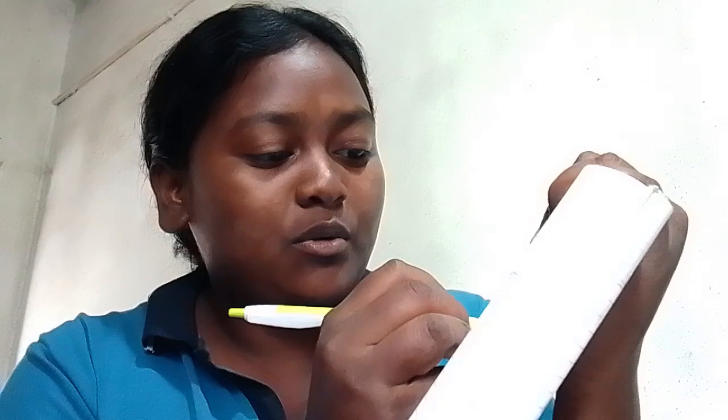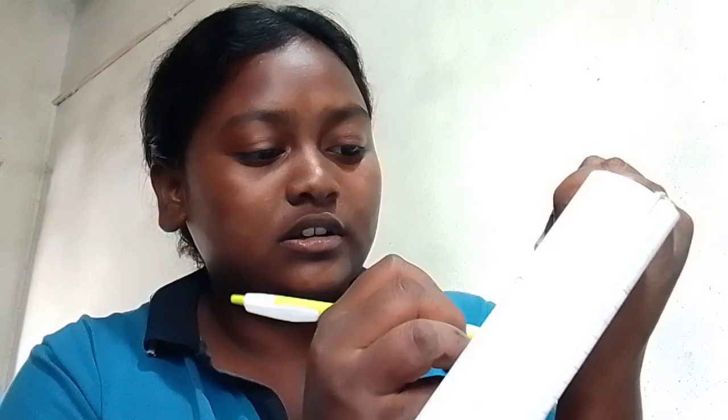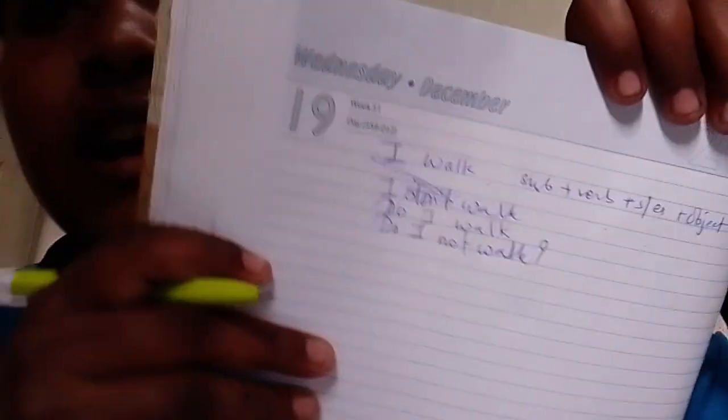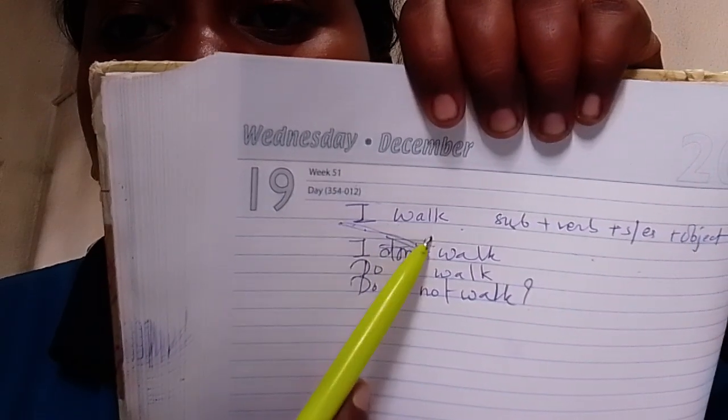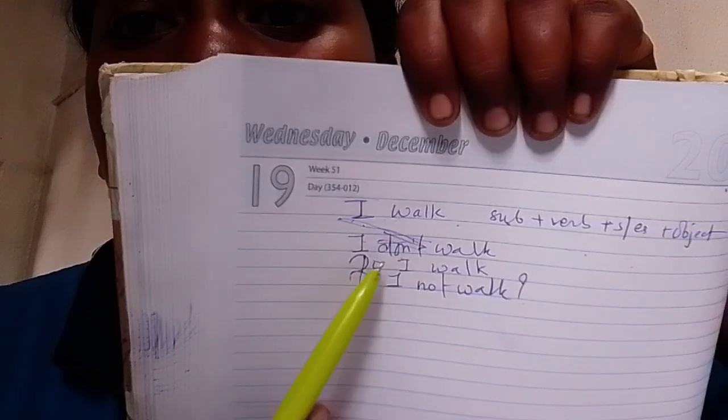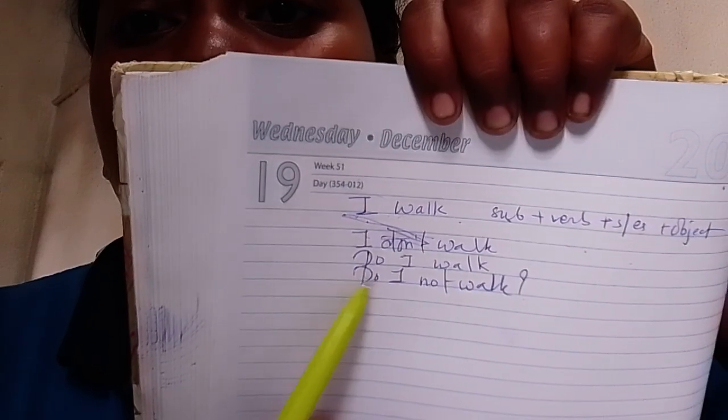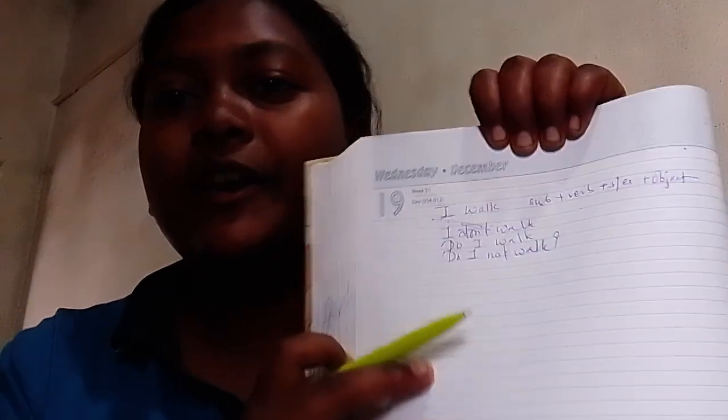And again, what you have to make is the negative interrogative. Convert this sentence into negative interrogative: Do I not walk? Like this. As you can see here, maybe this is visible to you. Here I read: I walk. I don't walk. Do I walk? Do I not walk? Okay.